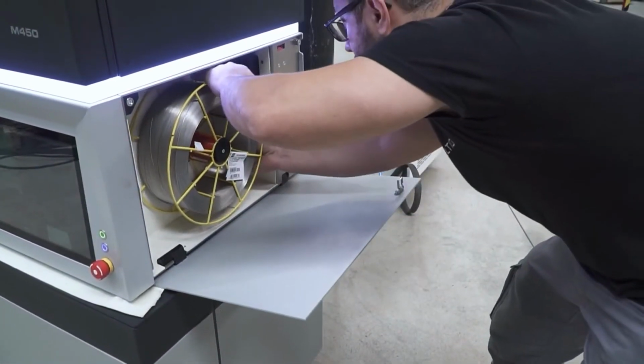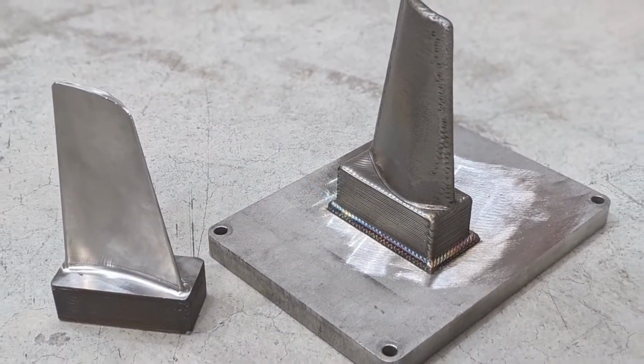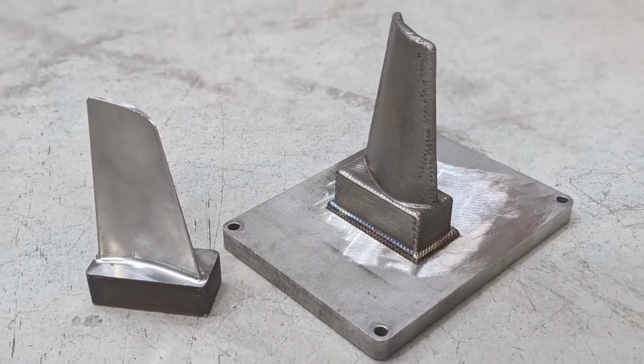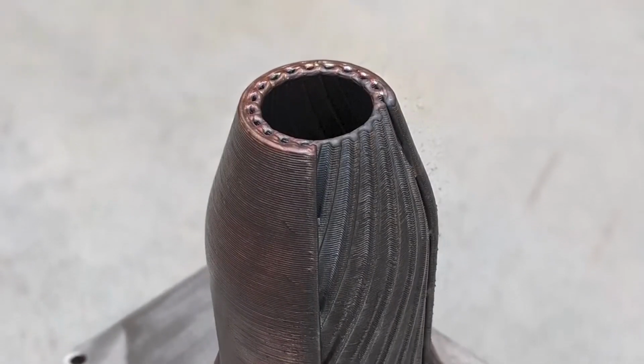Furthermore, our machines are open. This means you can use metal wires directly from Meltio and obtain the benefits of our process development and material characterization, or you can acquire materials from any commercially available source.